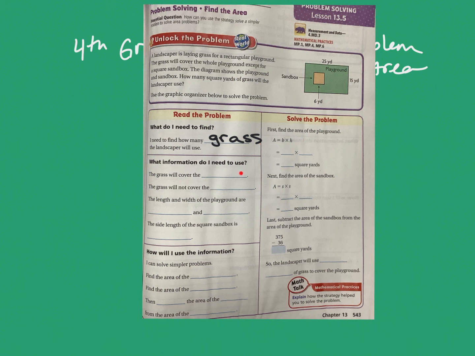What information do I need to use? Well, the grass will cover most of the park. Will not cover the sandbox, though. What is the length and width of the playground? The length is 25 yards. And the width is 15 yards. If you got that reversed, that's okay. The side length of the square sandbox is 6 yards.